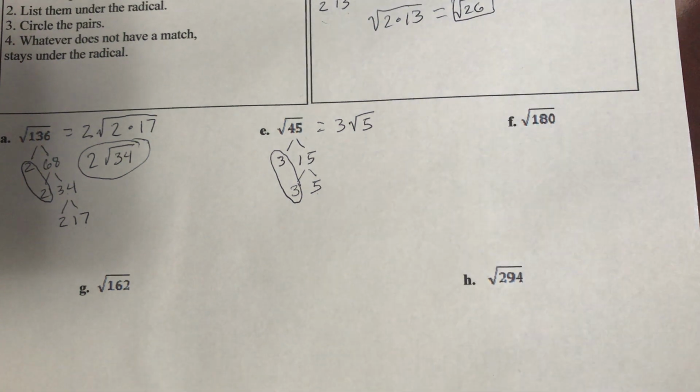Okay? If you want to pause the video and try these last 3, I would be happy. That would actually be a really good thing for you to do. And then I'll go over it.